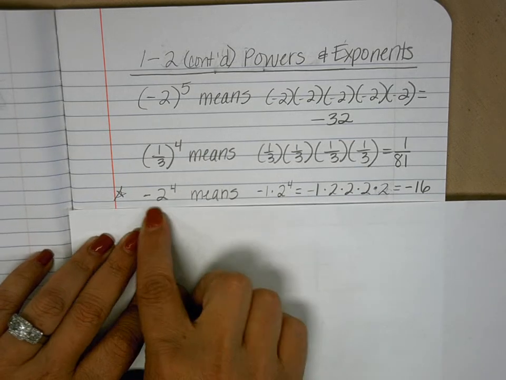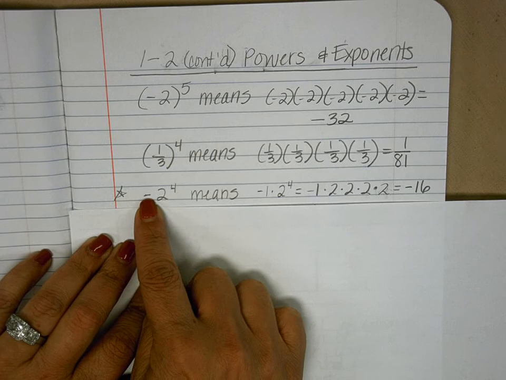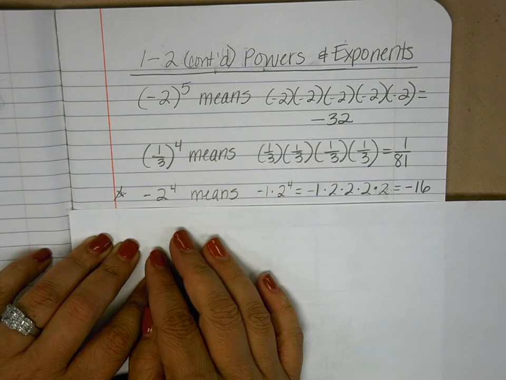Questions? Why is there a 1 there? Why is there 1 there? Because this negative is like an imaginary -1, right? That's what I thought. Yes.